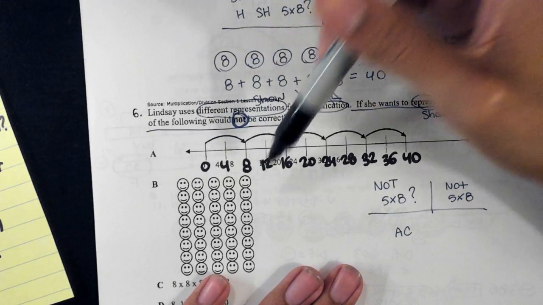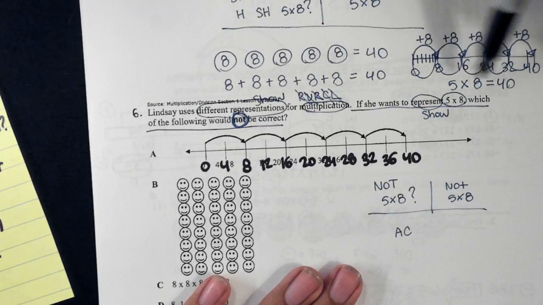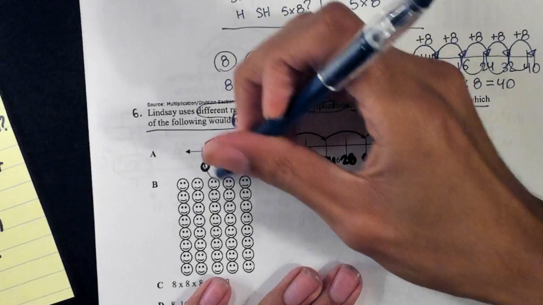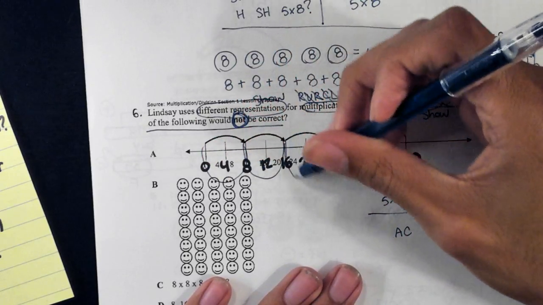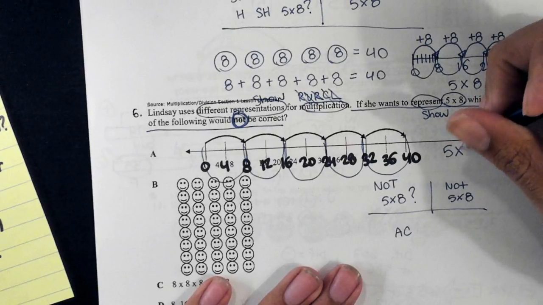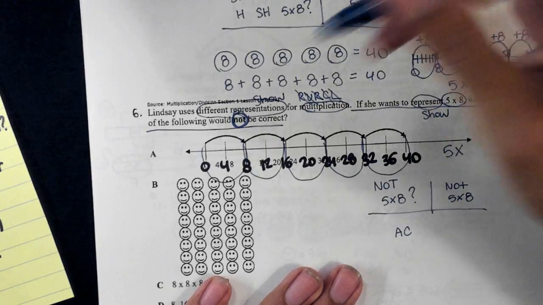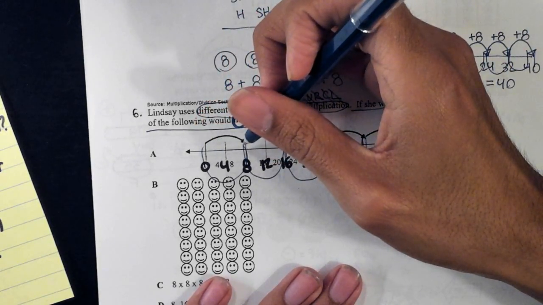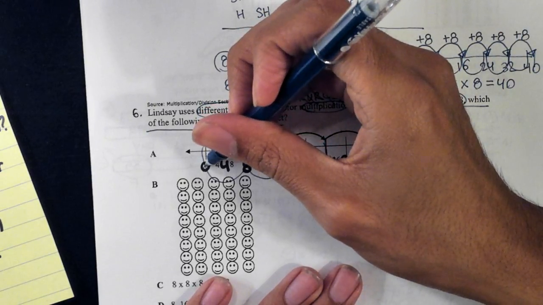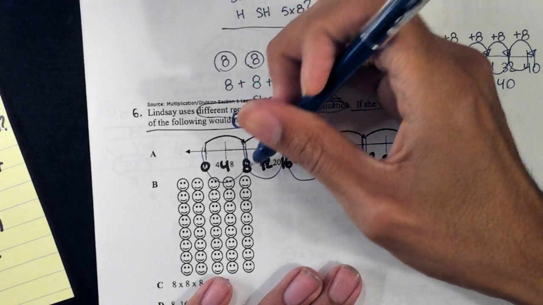On A, we have a number line, kind of like the one that I showed you up here. And we have 1, 2, 3, 4, 5 groups of, and each time we hop, we're adding a certain number, but we need to figure out what that is. So we start at the 0, and at the end of the hop, we end up at 8.